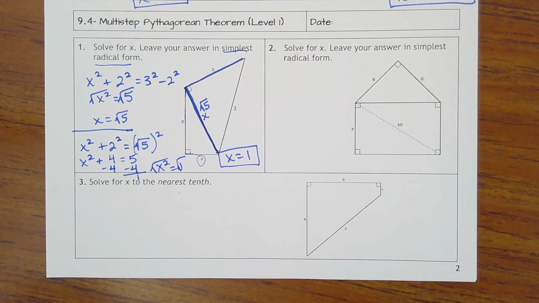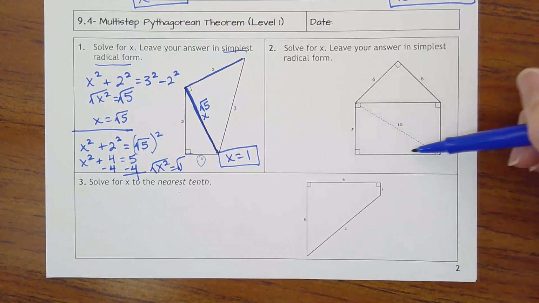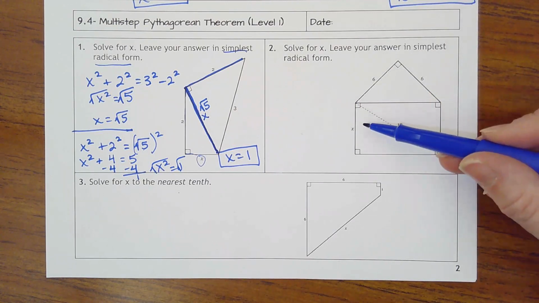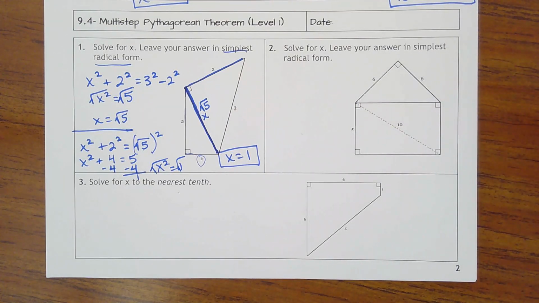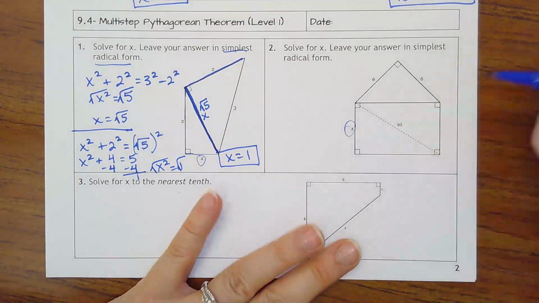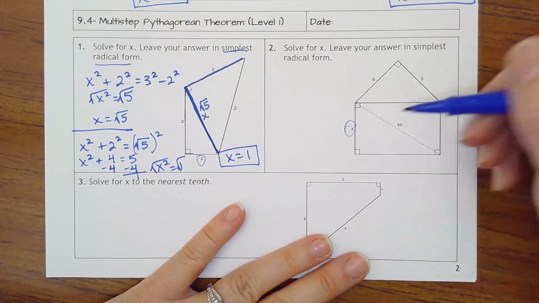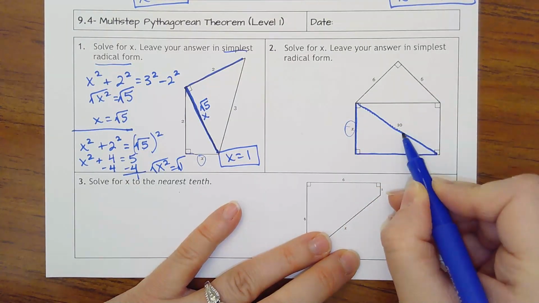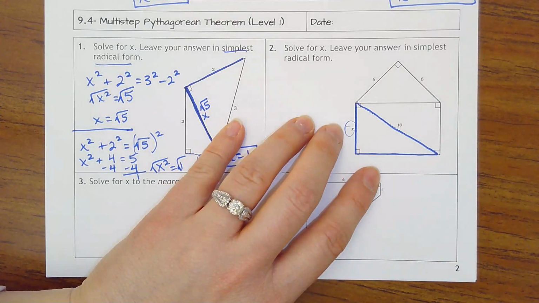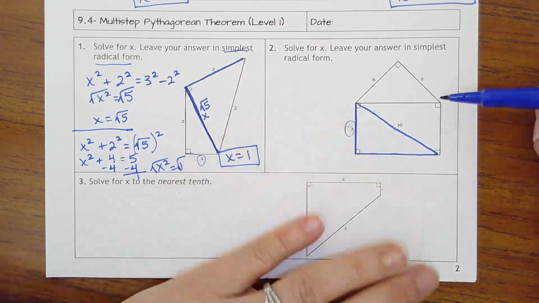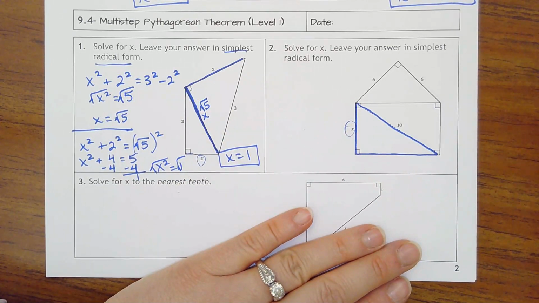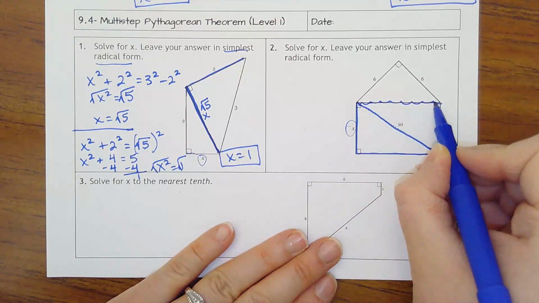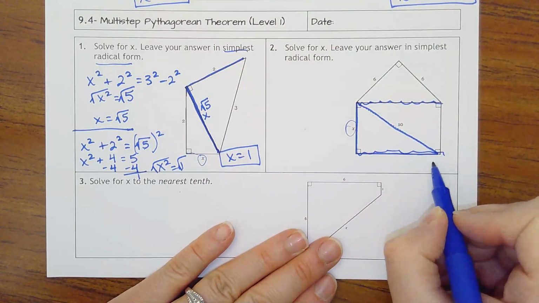Okay, number 2. We have really a rectangle, but when we divide a rectangle into two triangles, these are still right triangles, and then we have a right triangle on top too. It looks like a little house. We want to find this. So right now, in this triangle, I only have the hypotenuse. I don't have enough info. I need two numbers, two sides to actually be able to do it. So I need to find out which other leg or side could I find to do that? Well, this one right here. If I knew this, I know this is the same, and then I could do Pythagorean theorem.